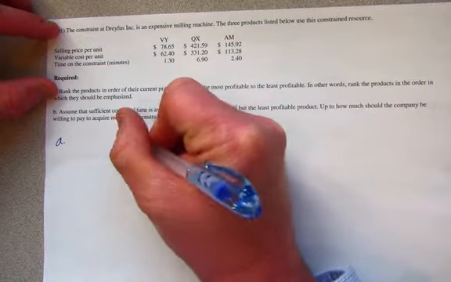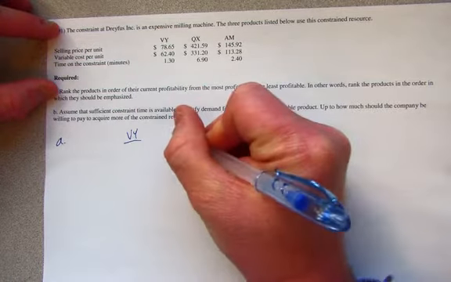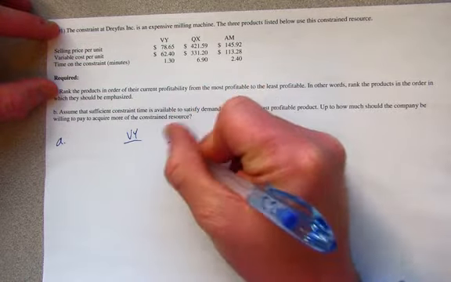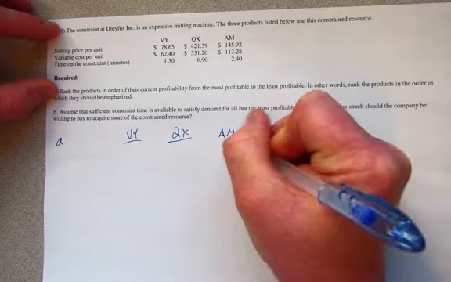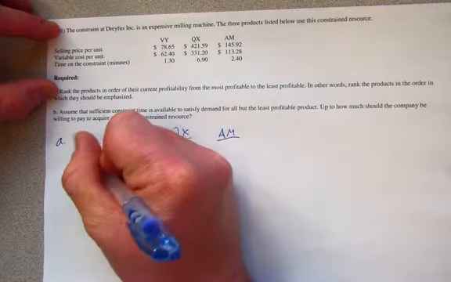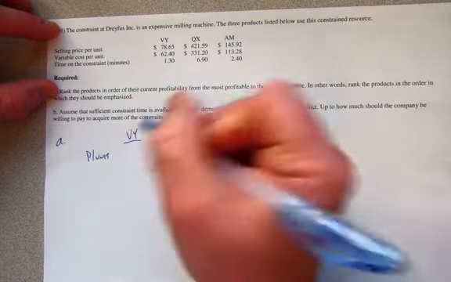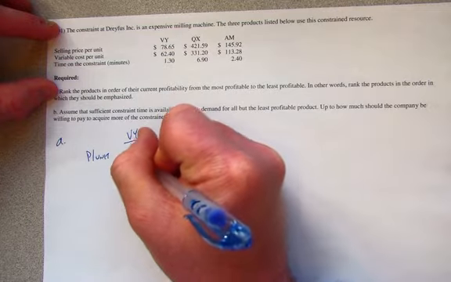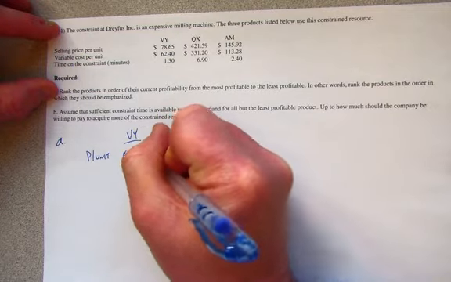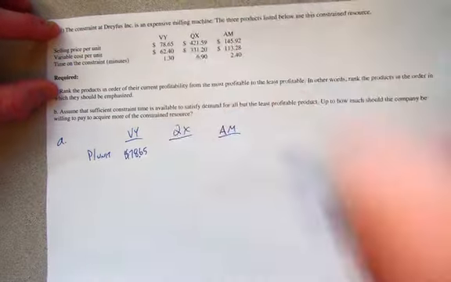Best way to start out with that, I know, let's just duplicate some of the information we have about these products. So the price per unit here is $78.65. I'm just grabbing that from up here.